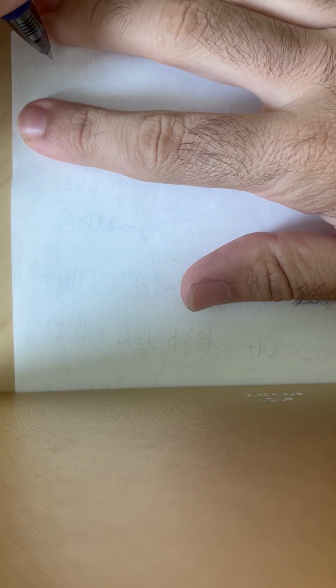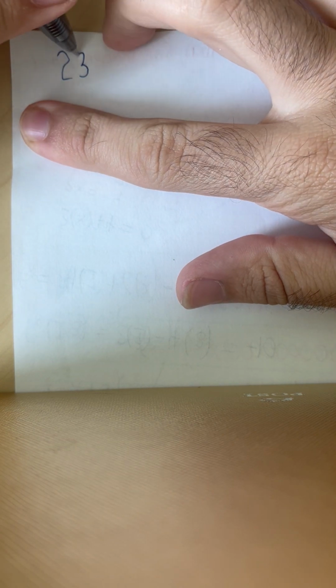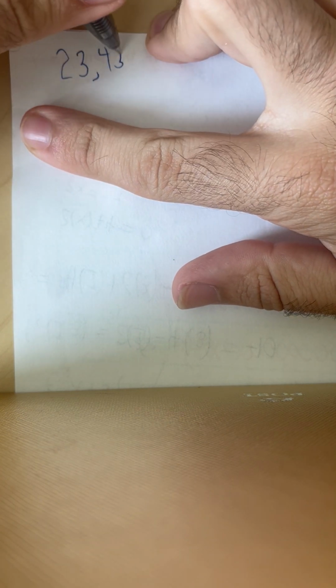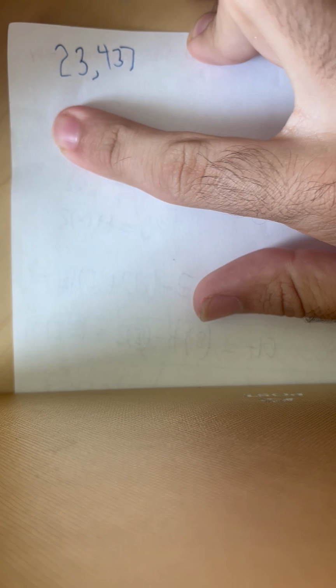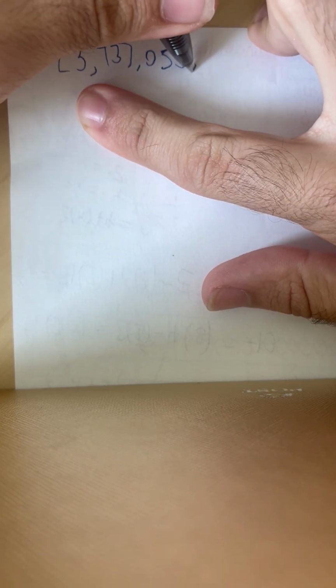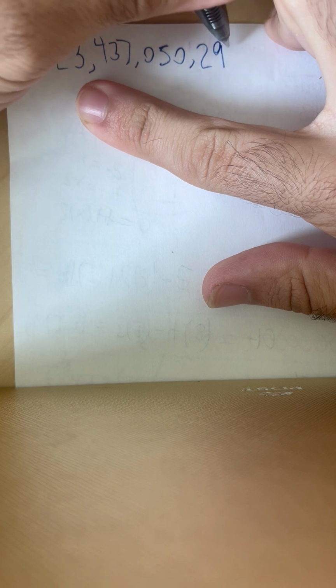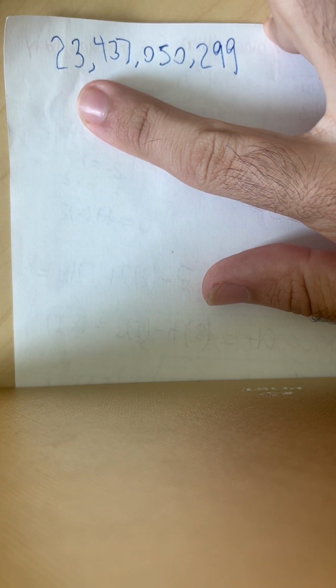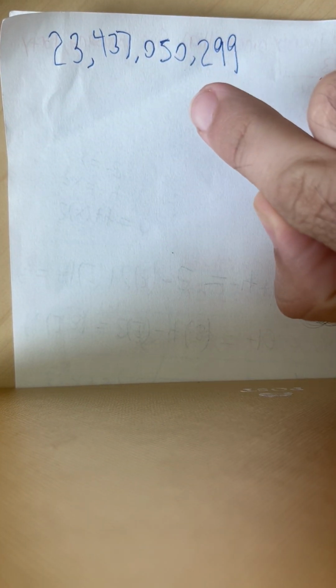Today, we're going to be learning how to write numbers in expanded notation. I'm going to give you a number, let's say 23,437,050,299. I would like to write this in expanded notation.